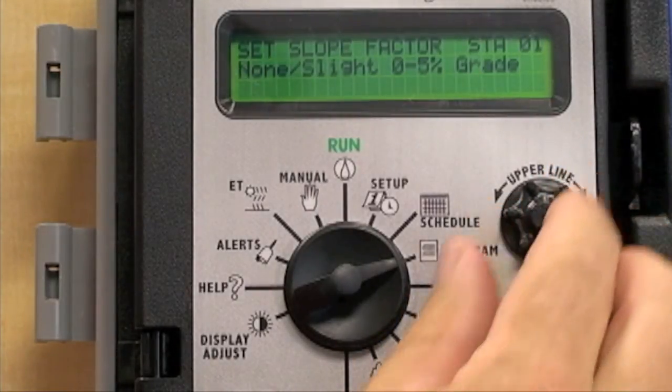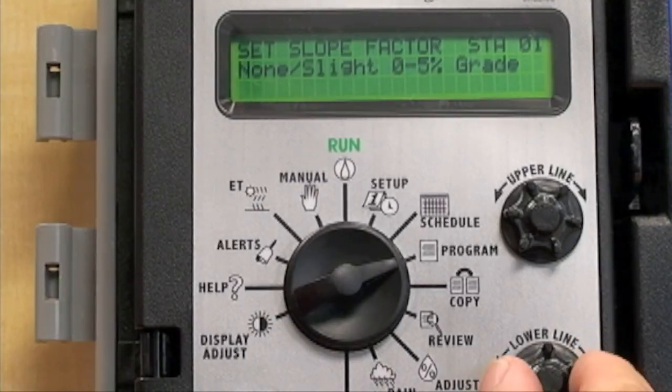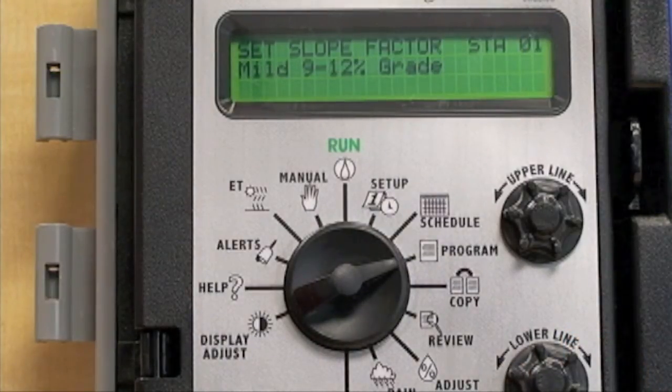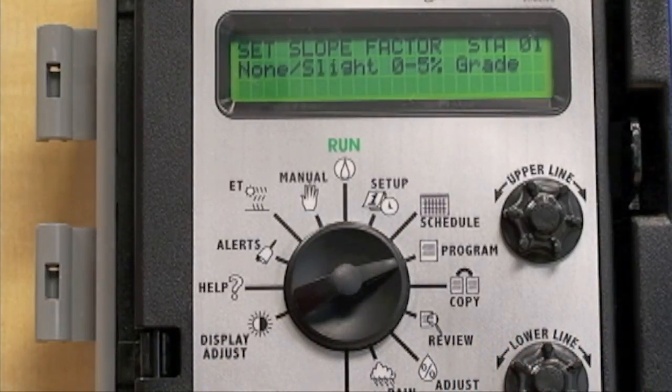By turning the upper line to the right, the next feature is called Set Slope Factor. If you have none or slight slope, it allows the water to soak in and you get longer run times. By increasing with the lower line to the gentle 6 to 8% or the mild 9 to 12%, the watering opportunities for that sprinkler type are diminished. So having a severe slope, you may only need to have a 3 to 6 minute runtime maximum, and even though it needs to water for 20 minutes, it will do that in 4 to 6 times per day because it's a maximum allowable because of the slope. You can adjust this to get longer run times by going to a mild or slight slope. That will give you the maximum allowable run times.